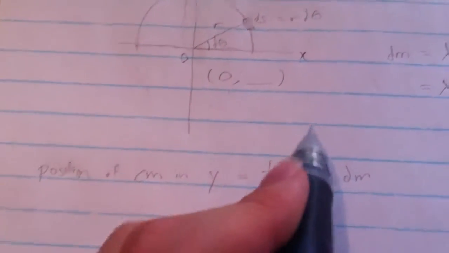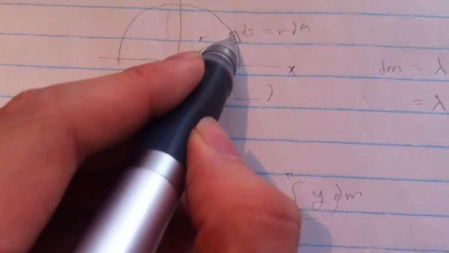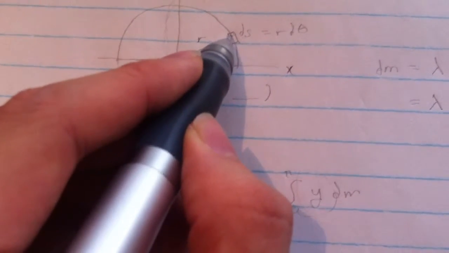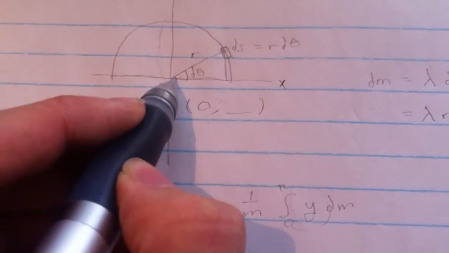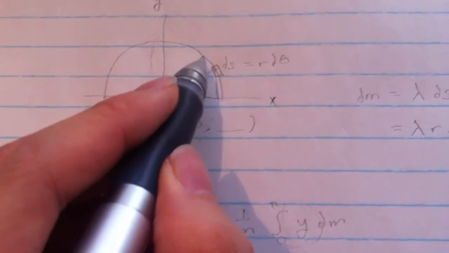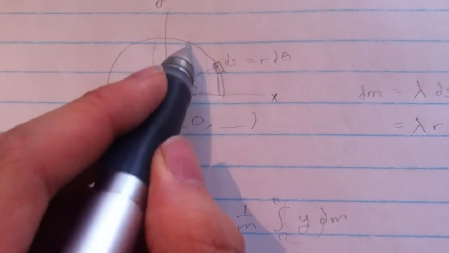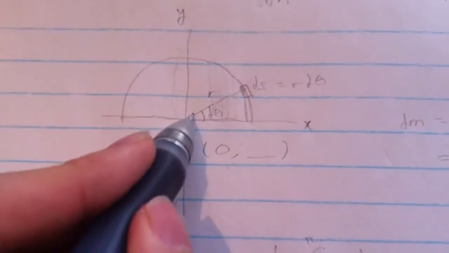Now this y is the distance from where this ds is, from here to here. As this theta increases, the distance will also increase, so we can see that's a sine relationship. So, SOHCAHTOA, opposite over hypotenuse is the corresponding y distance.